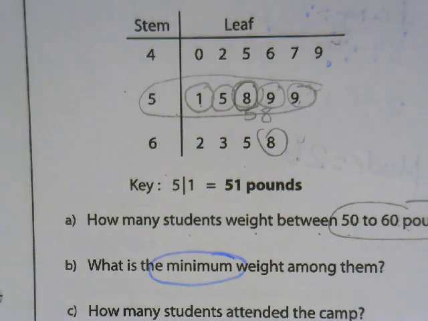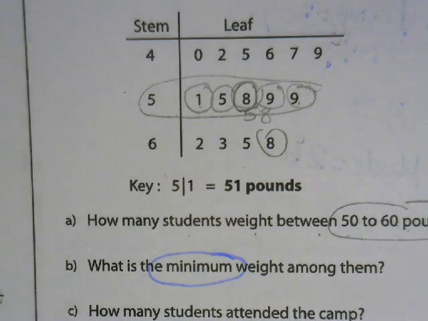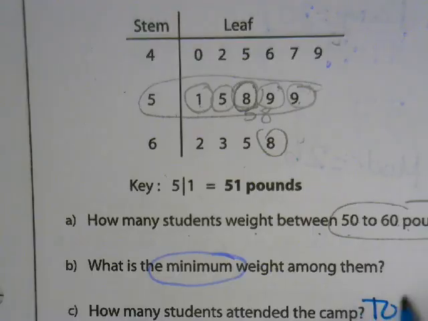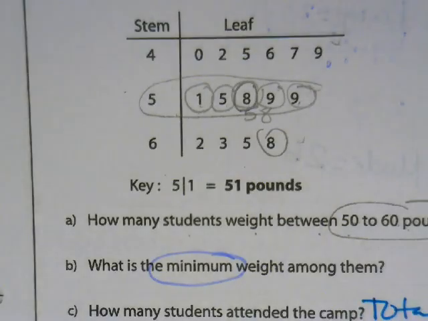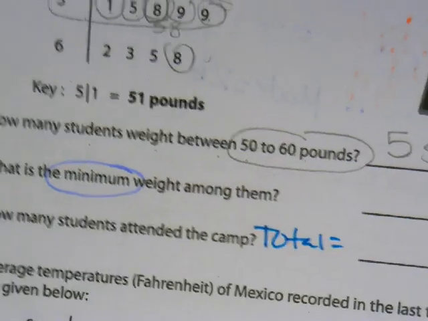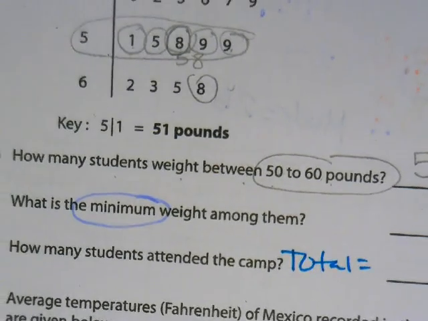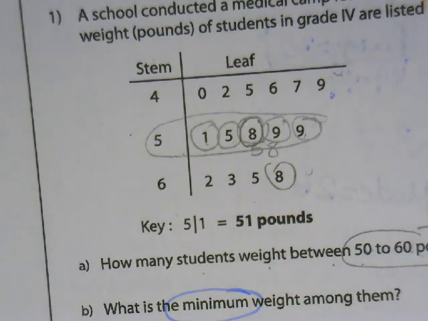Okay. How many students attended the camp? I'm looking for the total. How many students attended the camp in total? Well, this was 5, wasn't it? How many in total? 15. Yeah, 15 students.